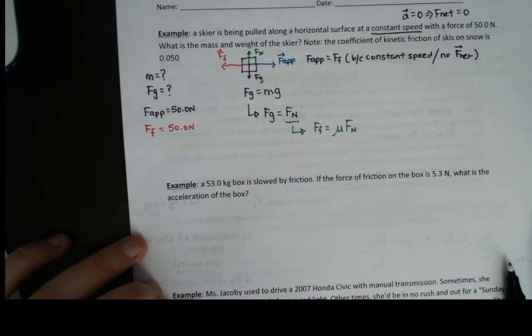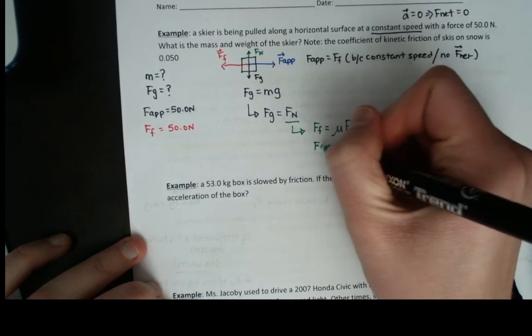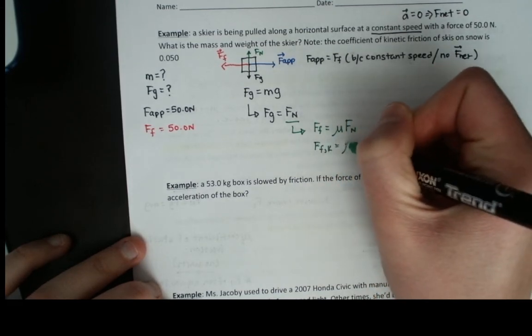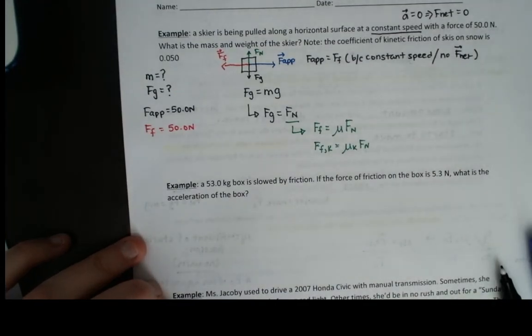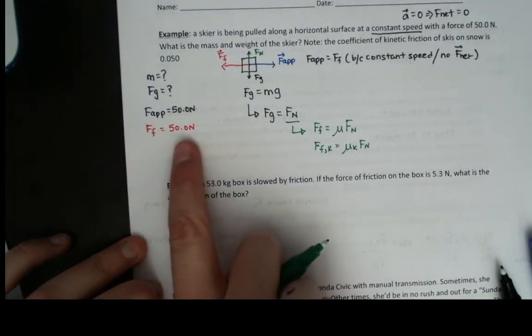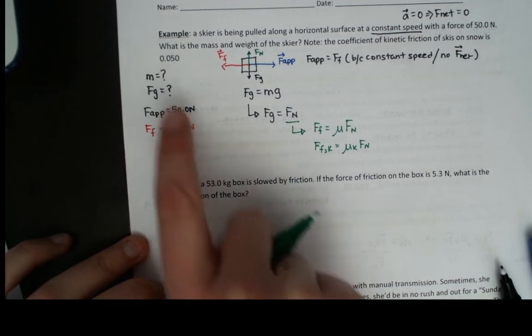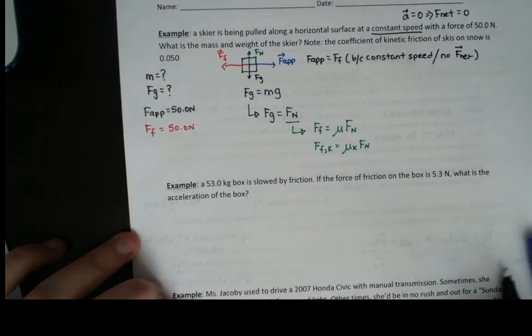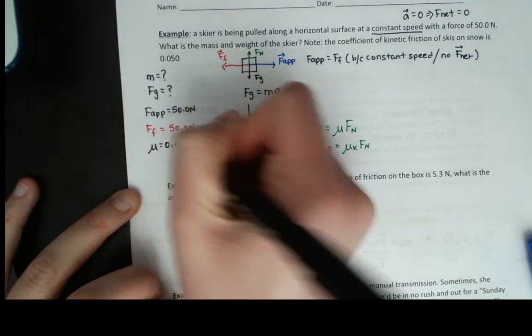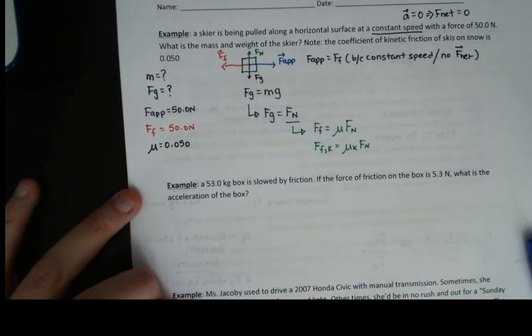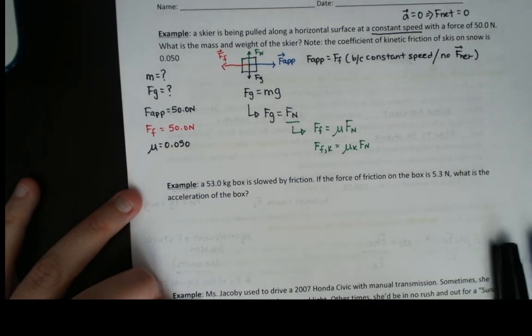We could put in the subscript. We could say because it's in motion, that would be kinetic friction. So we could really write it as Ffk equals mu k times normal force. Okay, we know friction. We know the coefficient of friction that I didn't add to our list. So we can actually solve for normal force.